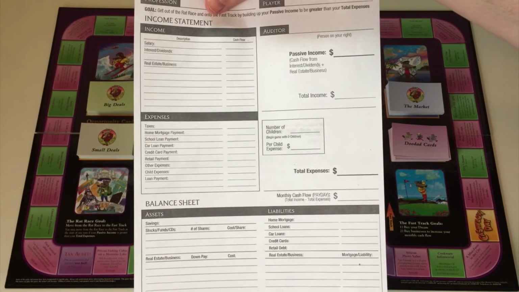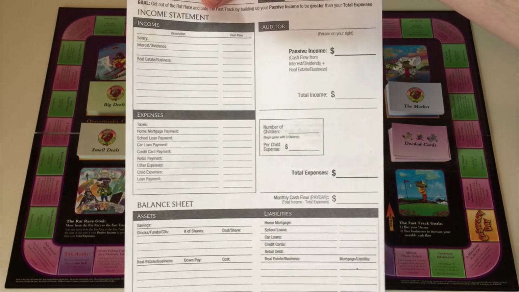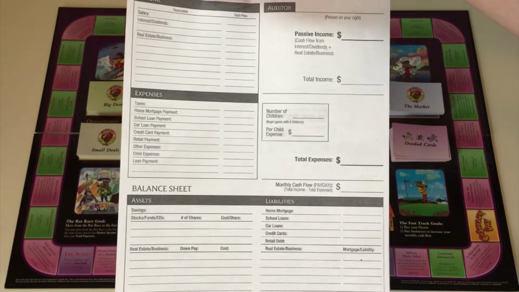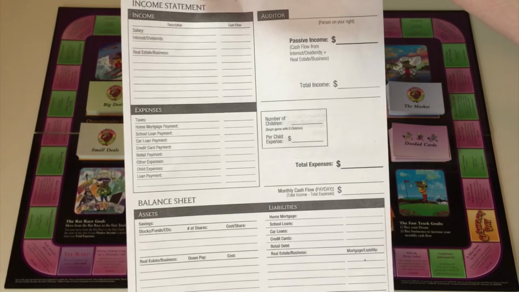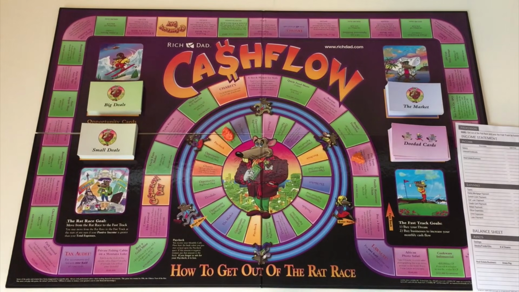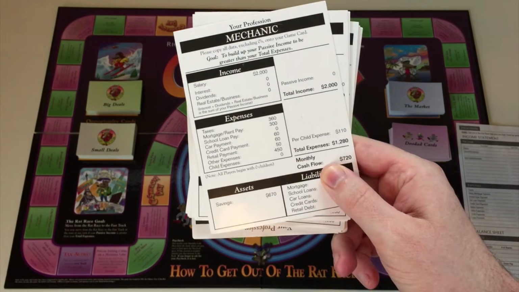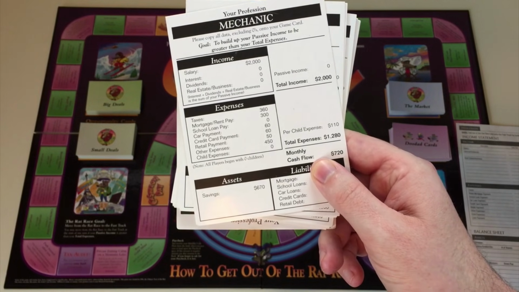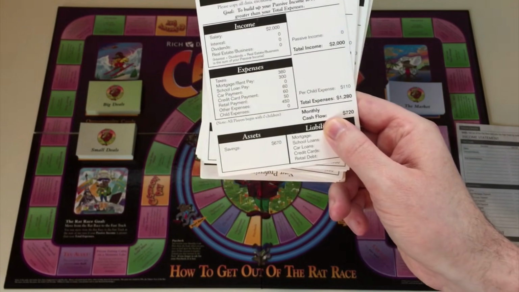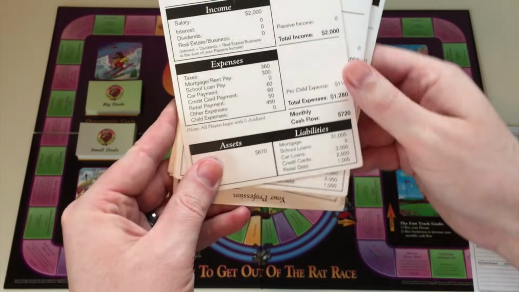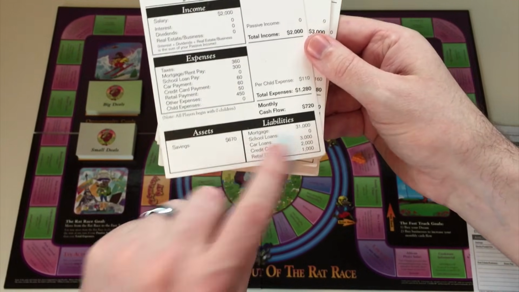It looks exactly the same. I'll give you a bit more detail on this in a minute. Essentially, this is the income statement and balance sheet, and you just want to move all of your information onto this. Make sure you use pencil because you're going to be erasing quite often. I'm going to give you an example here. On here, we've got income, which is our salary. We also would have any income from assets like real estate. Then we see all of our expenses underneath that. So we've got the income column, the expense column, and we also have the asset column and the liability column.